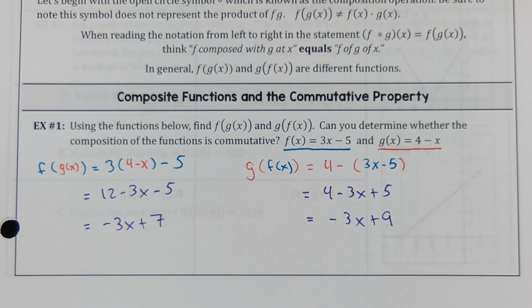Are there special times when the compositions equal each other? Yes, there are special times. And we'll get to that in a later section, not in this section. Okay? Is everybody calm, cool, and collected on how I composed these two functions? No questions about it? Alrighty.